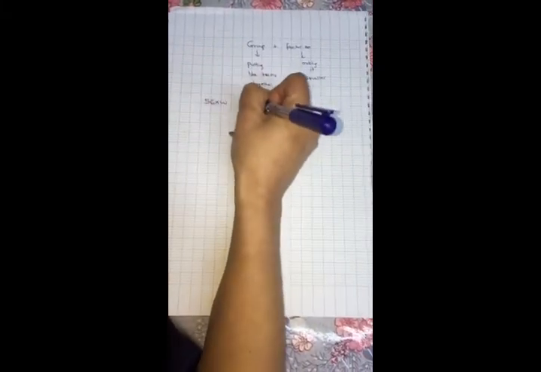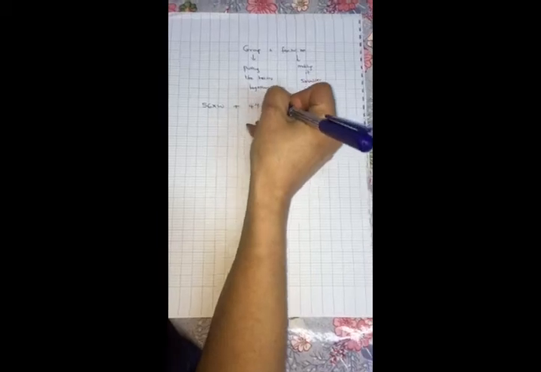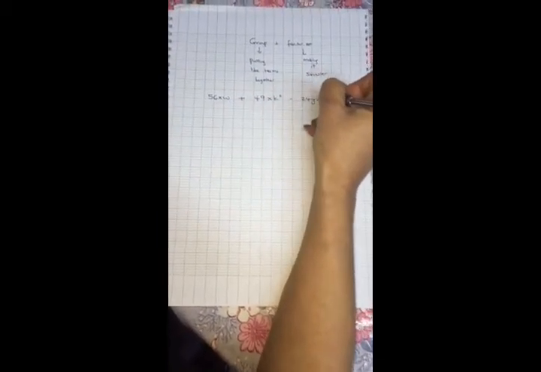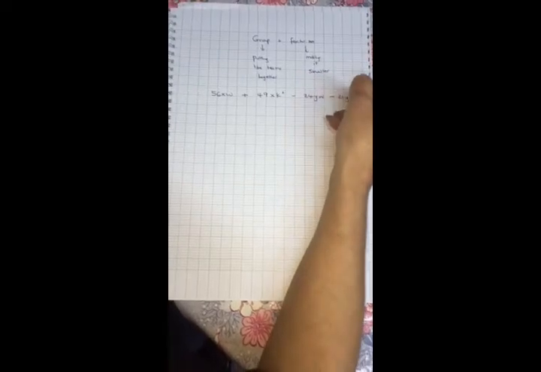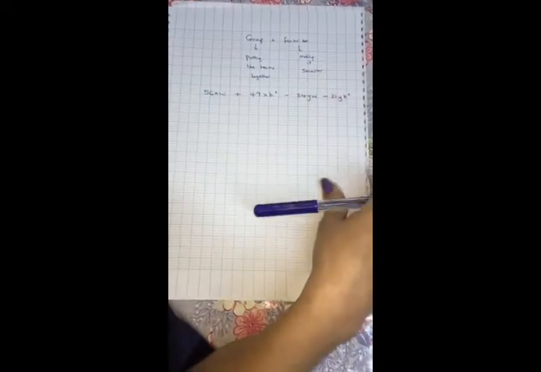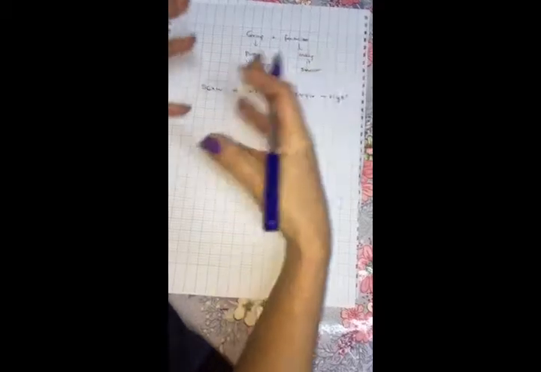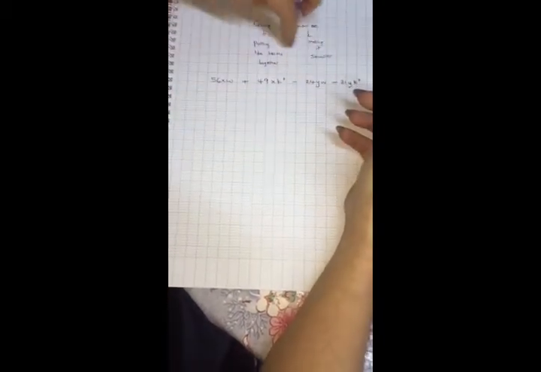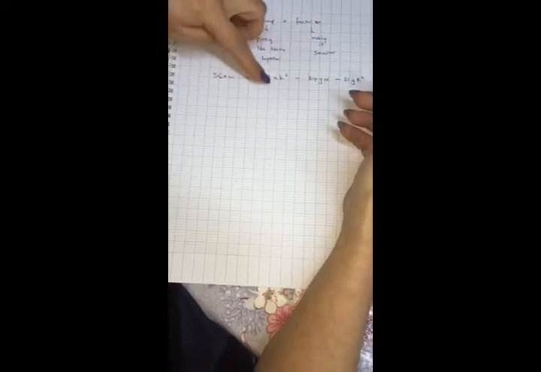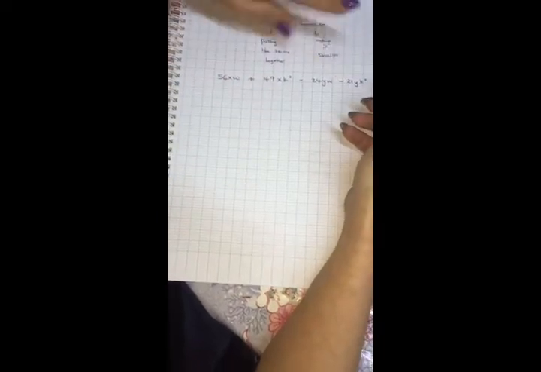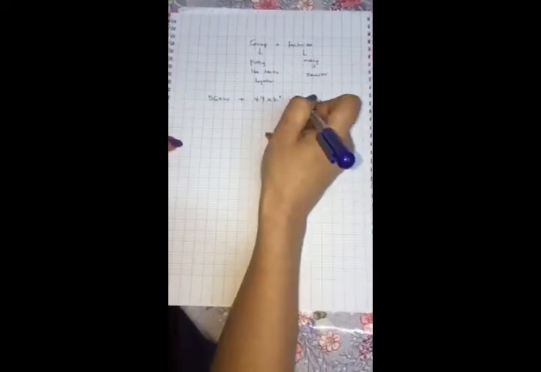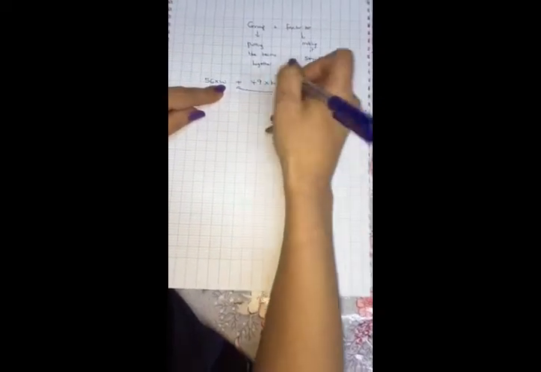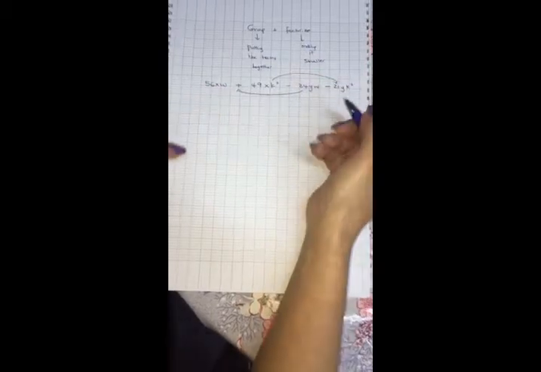The first example we have is 56xw plus 49xk to the second minus 24yw minus 21yk to the second. Here I can change terms around. I can bring the negative 24 with the 56. I can take the 49 to the negative 21. I can do anything. So I'm going to bring these together because they have a w in common, and the k to the second is common with the last term.